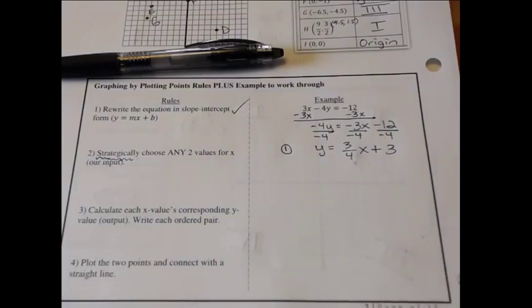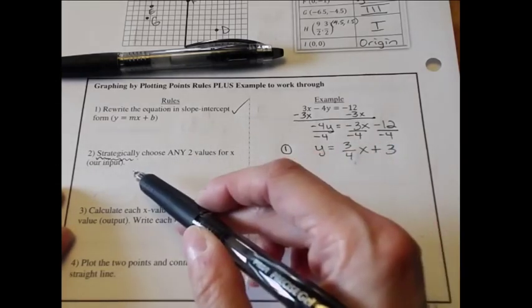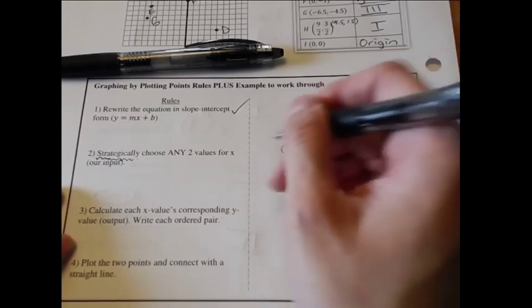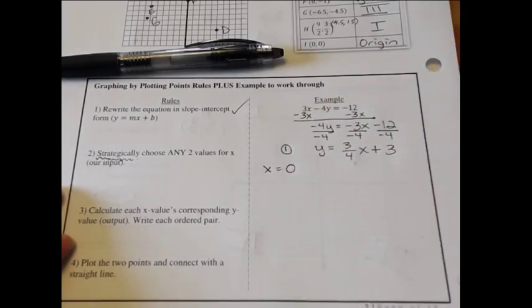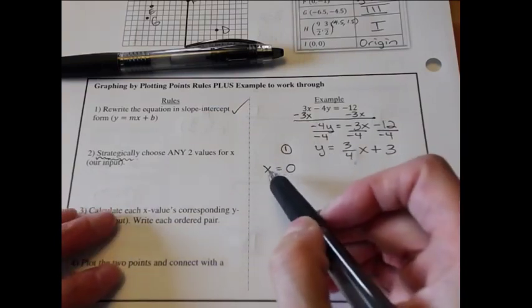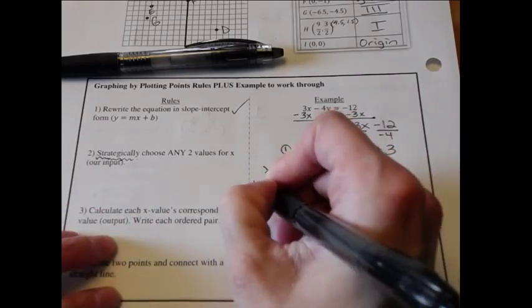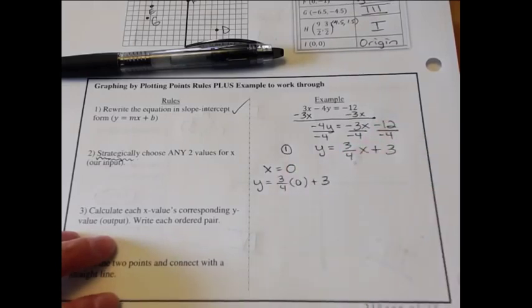Okay. So going back to the notes, if we want to strategically choose any 2 values for x, our input, I would actually recommend starting off by saying, what if we made x equal to 0? And remember, I'm picking this value because it's going to make our lives so much easier. So I'm going to say, what happens if I let x be 0? Well, let's test it. I'm going to plug it into my equation, and I'm going to do my math.